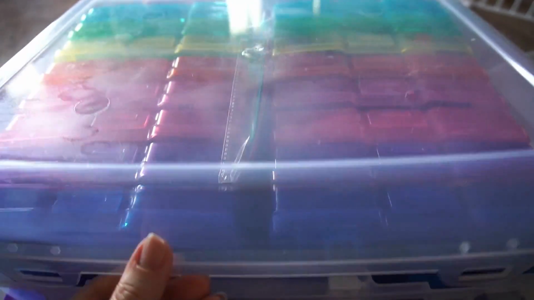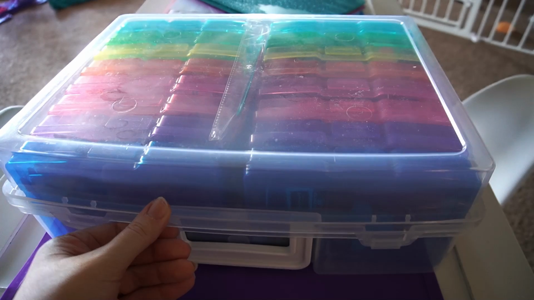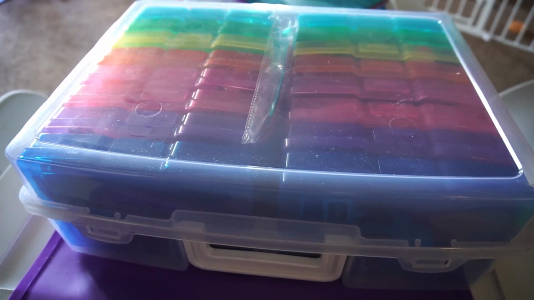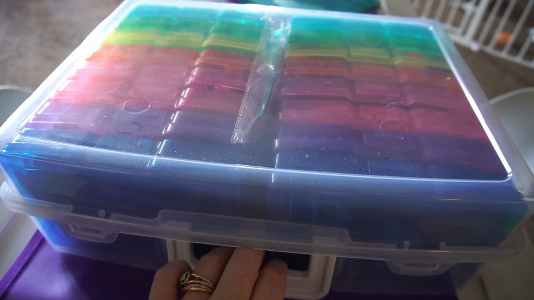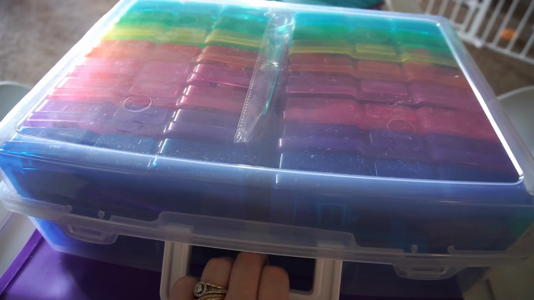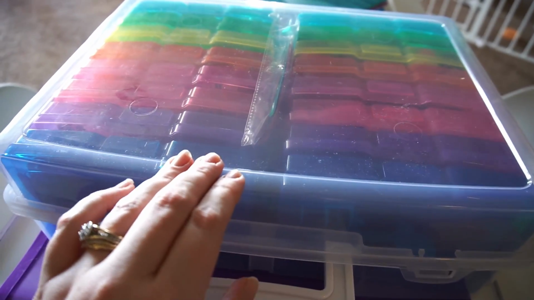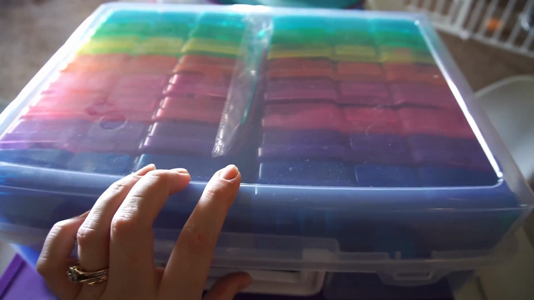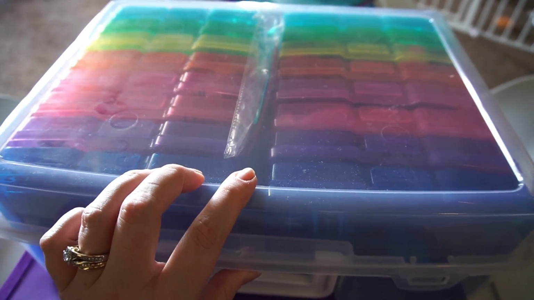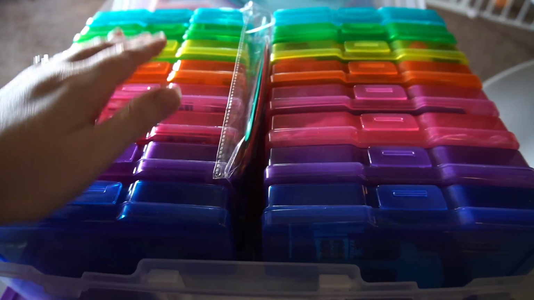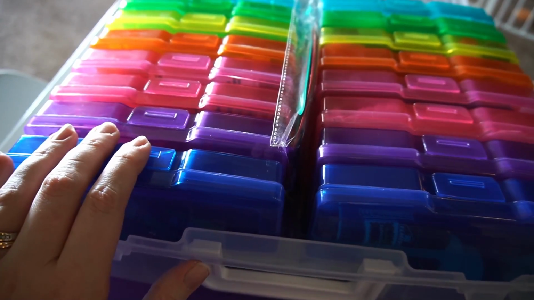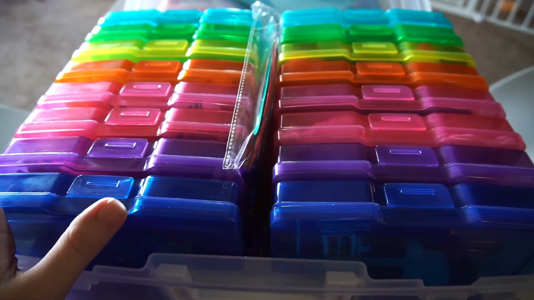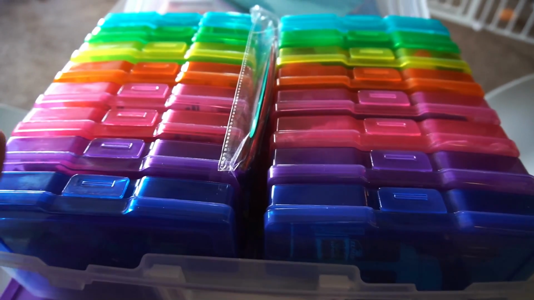So this is actually photo storage. I got this from Walmart for $15. I cannot find it online. I will try to link it for you, and I will also link it on Amazon. It is $25 on Amazon, and I would pay $25 for this, but if you can get it cheaper at Walmart, obviously do. So it opens up and it has all these individual little holders, and it's actually meant to hold, I think, 4x6 photos. Great organization for that too, but I just wanted a little art station.